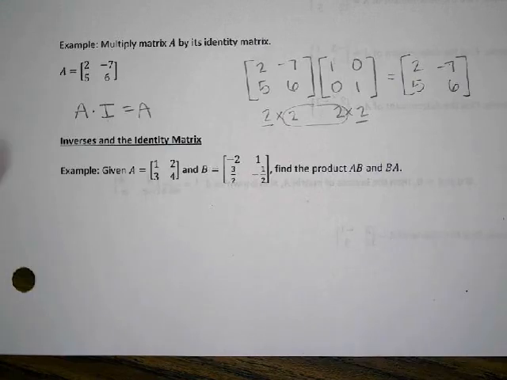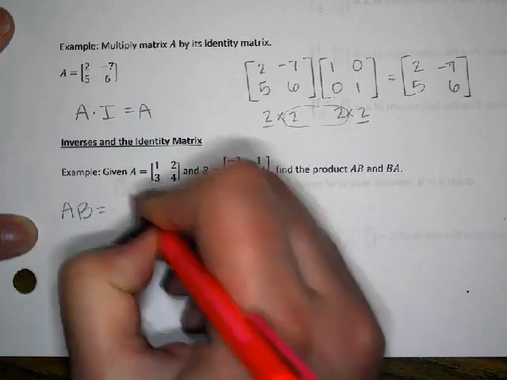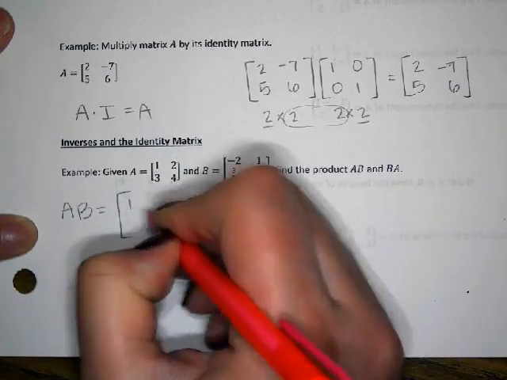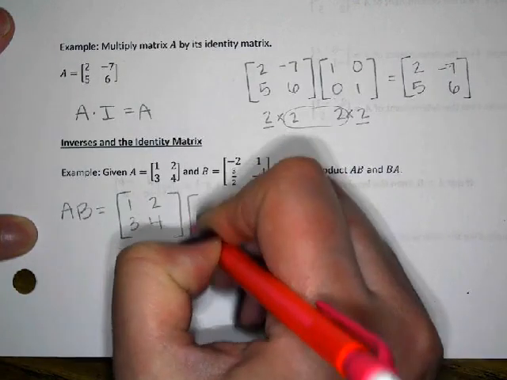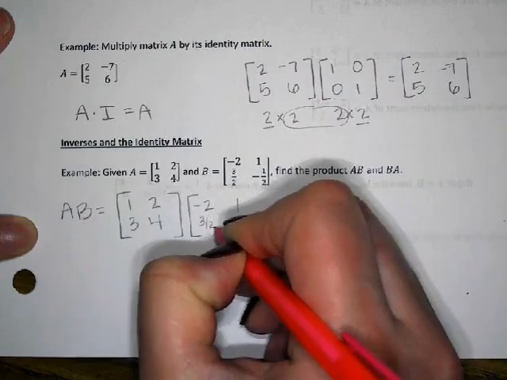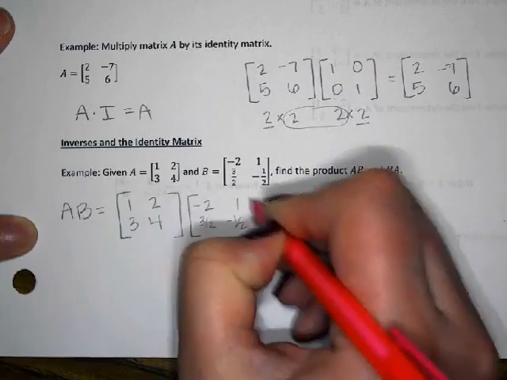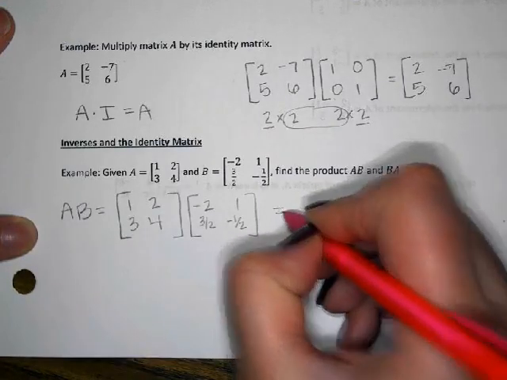So here, let's multiply A times B to start with. So I'll put the A first, and then the B. And I have a 2 by 2 times a 2 by 2, so I know that a 2 by 2 is going to be my answer.